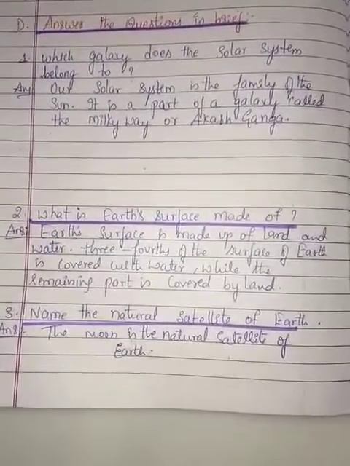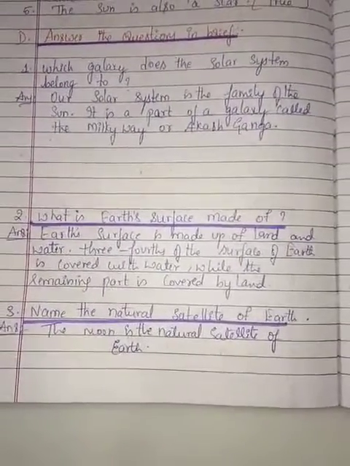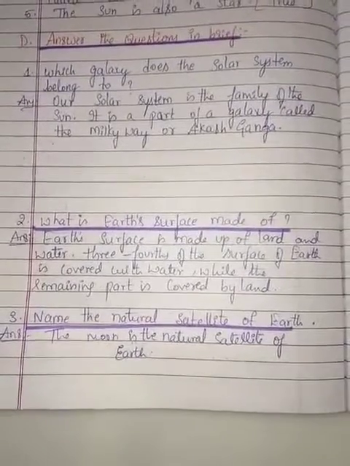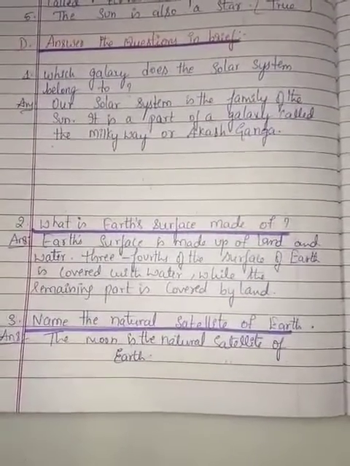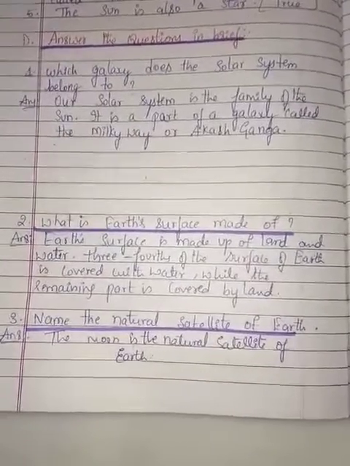What is Earth's surface made up of? The Earth's surface is made up of land and water. Three-fourths of the surface of the Earth is covered with water, while the remaining part is covered by land. Name the natural satellite of Earth. The Moon is the natural satellite of Earth.